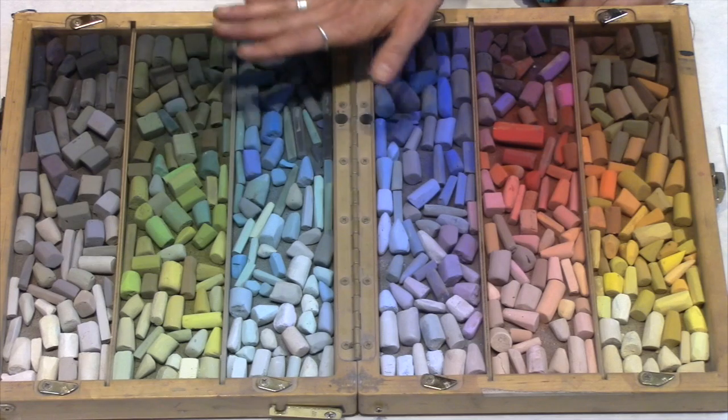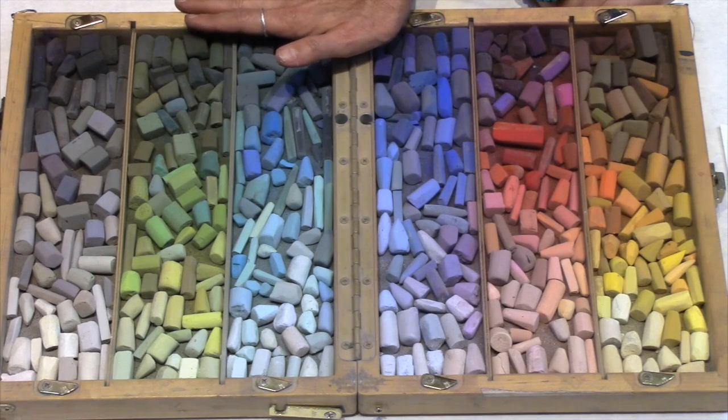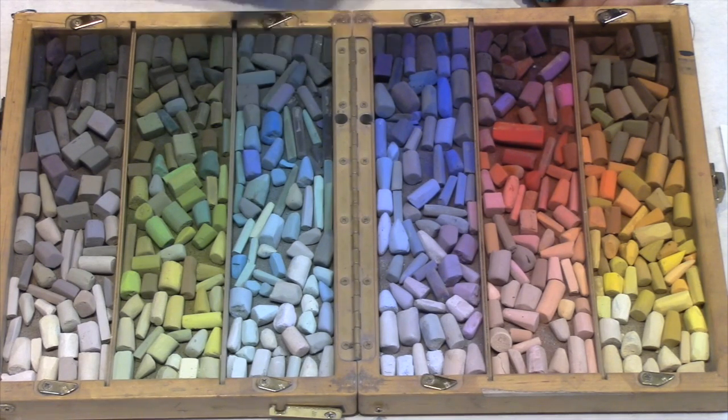Now, this is a Heilman backpack size box, and I'm very satisfied with the number of sticks in this. I use this to travel with to workshops, and I use it for plein air painting and pastel. Obviously, my studio palette has quite a few more sticks in it, but this one is very satisfying and I think gets me where I want to go.